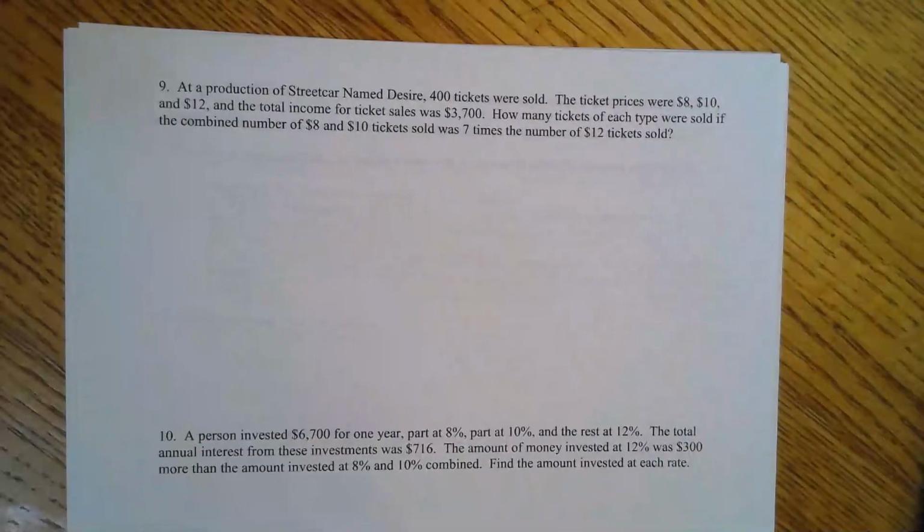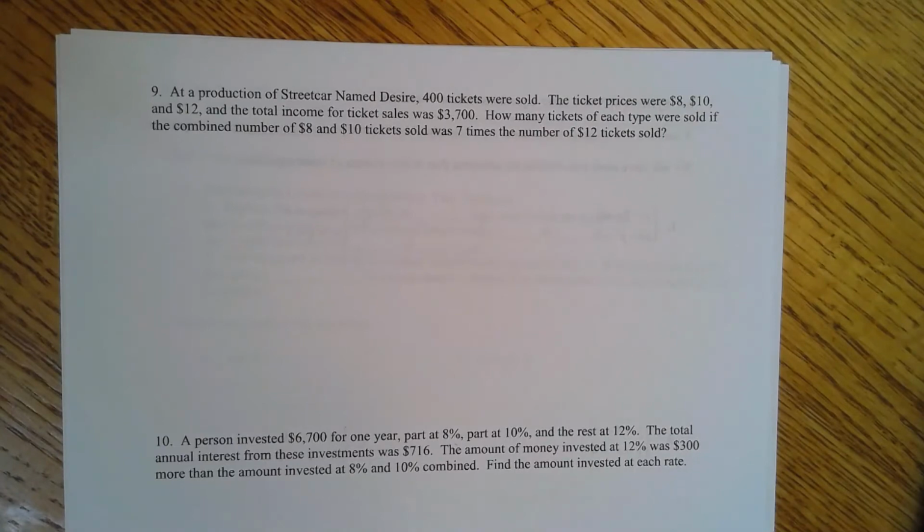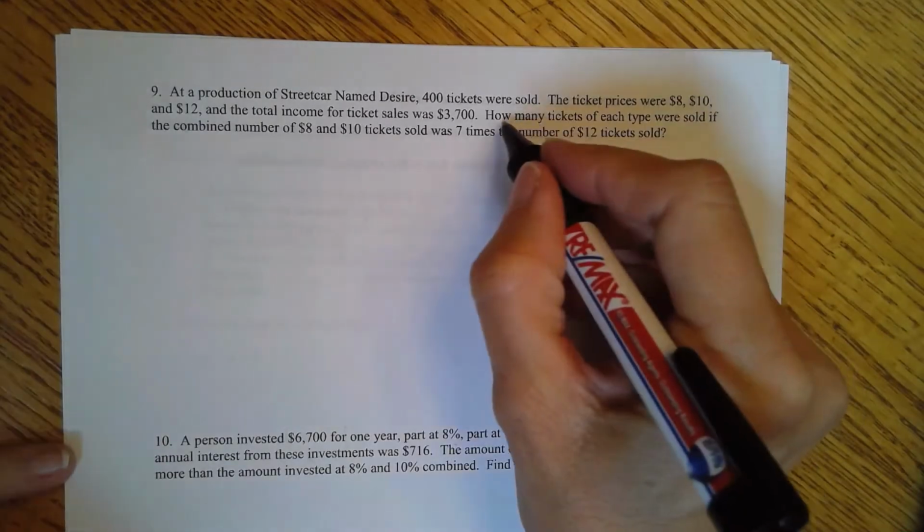All right, so we have two word problems. We're just going to set them up. I'm going to give you the answers, and hopefully you're going to solve them on your own and make sure you get to the right answer. All right, so at a production of Streetcar Named Desire, 400 tickets were sold. The ticket prices were $8, $10, and $12, and the total income for the ticket sales was $3,700. How many tickets of each type were sold if the combined number of $8 and $10 tickets sold equals the number of $12 tickets? So when I would teach this in class, I would say, okay, that makes no sense to me.